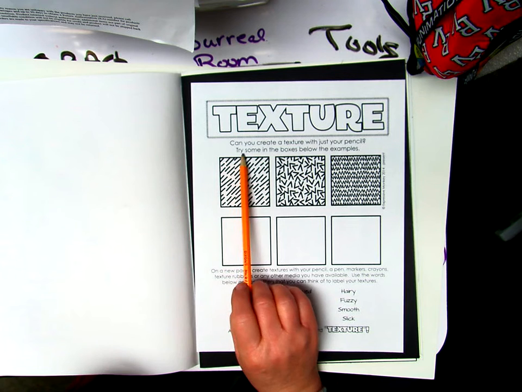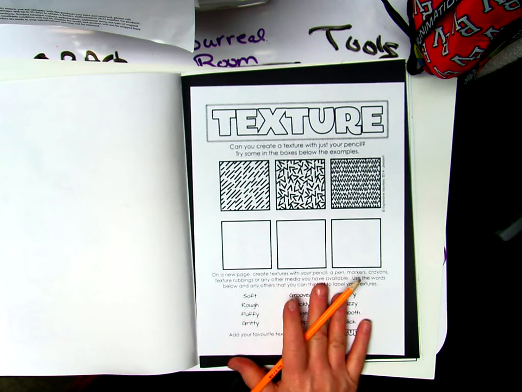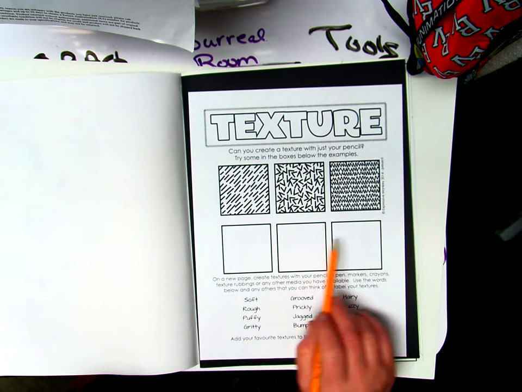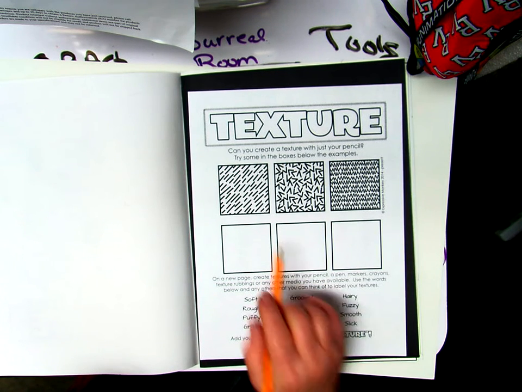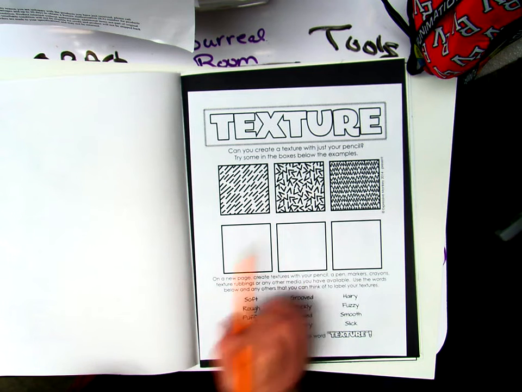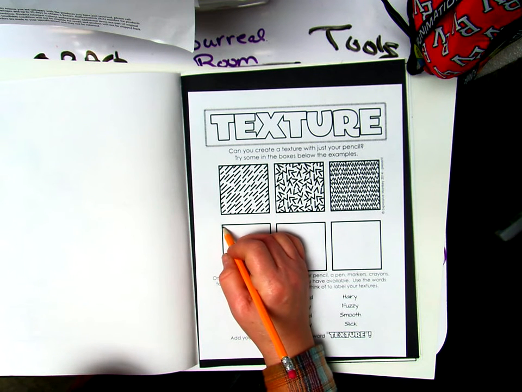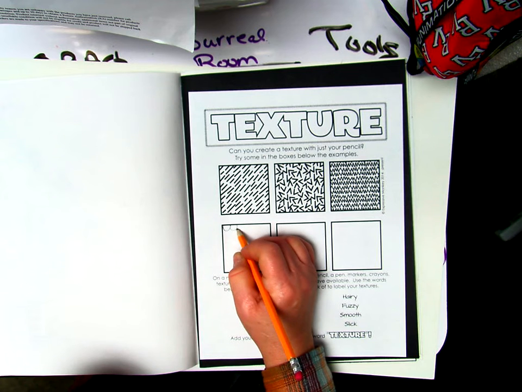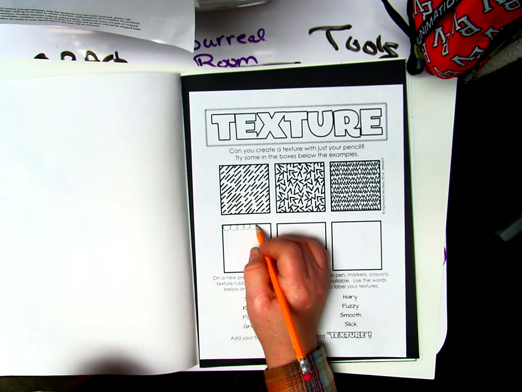What I mean by that is this talks about doing these 3 and then doing some more in your sketchbook. We're going to keep this really, really simple today, and I would like you to come up with 3 textures that you could create within these boxes right here. Now you can see there are some textures here. I'm going to go ahead and do a scale texture here. Generally, textures are a pattern that repeats that gives us a sense of how something would feel.